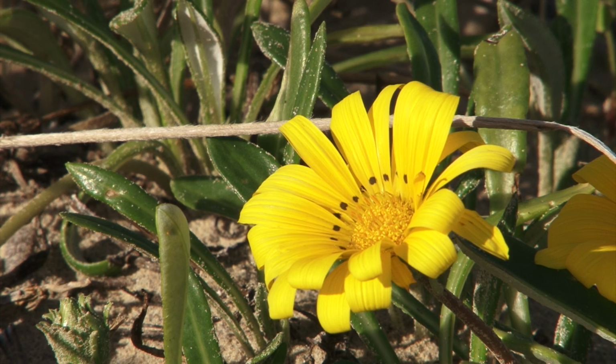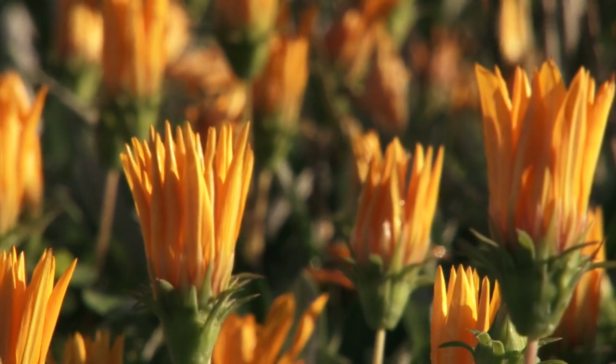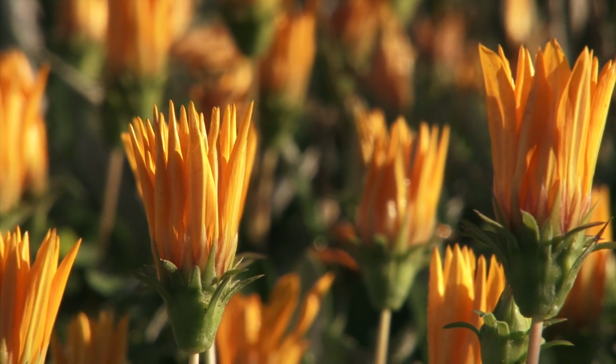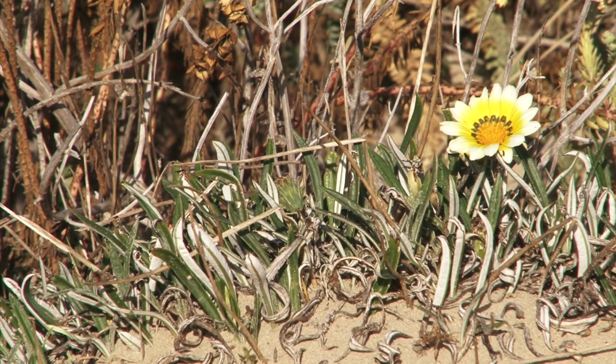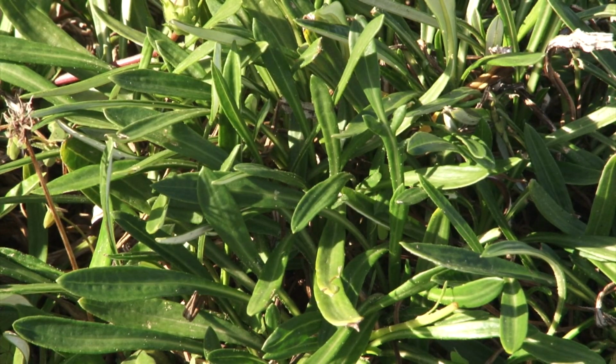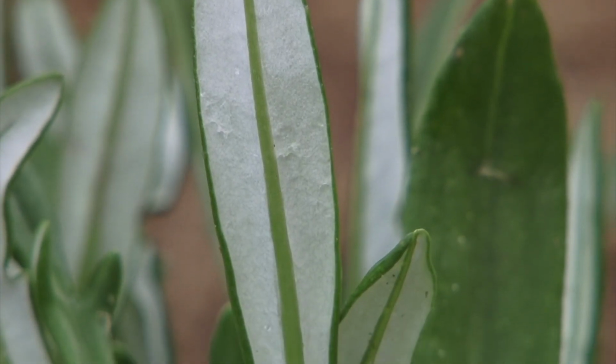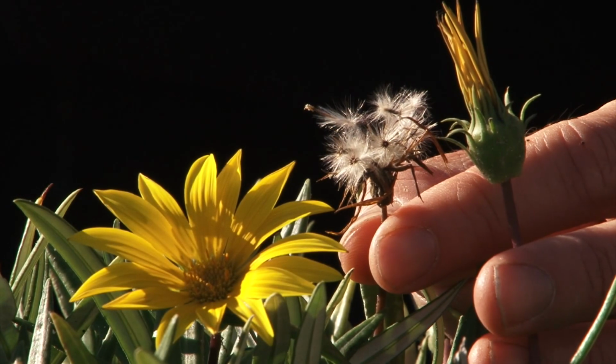Gazanias are recognised for their daisy-like flowers. The petals are commonly yellow or orange, which graduate to a darker colour or black at the base. Gazania linearis has tufts of dark green leaves on the upper surface and appear white and hairy below the leaf. It spreads through seed and runners.